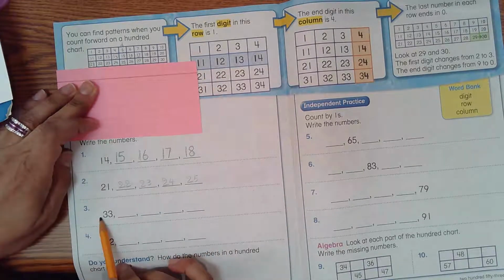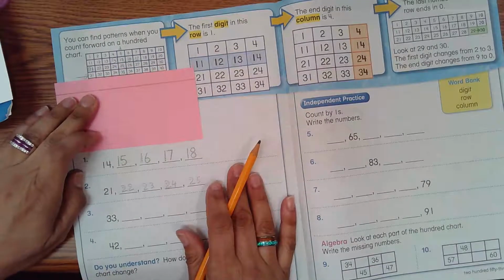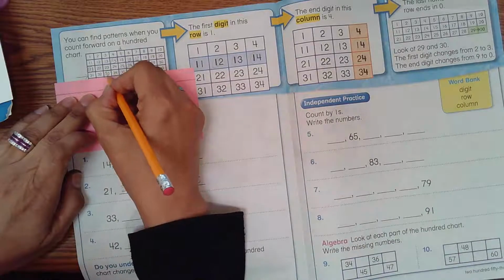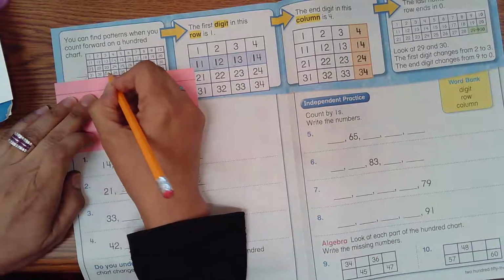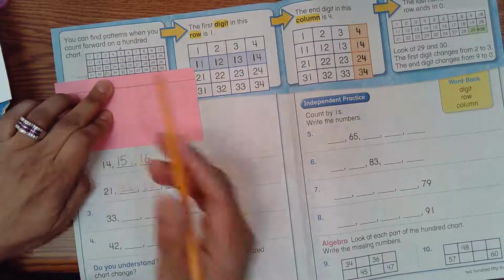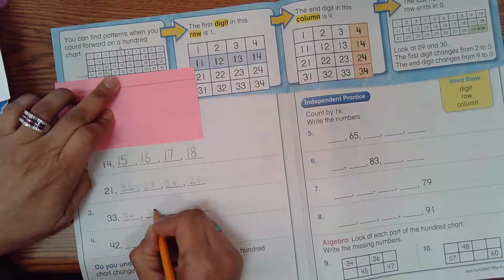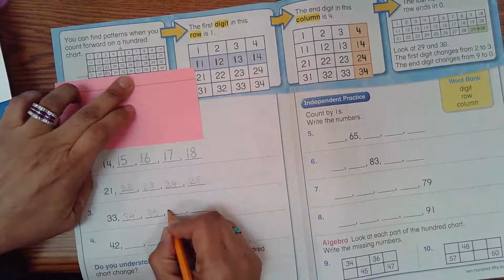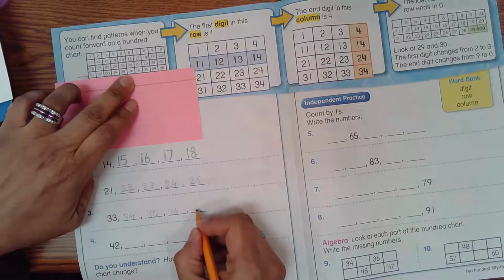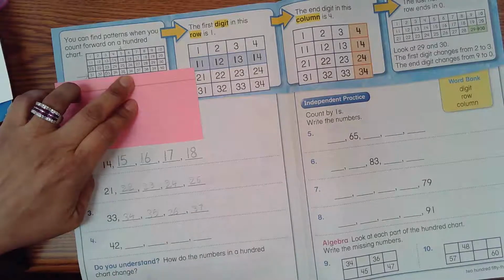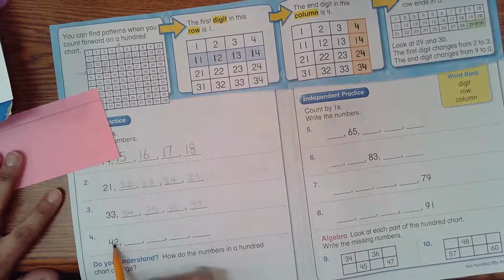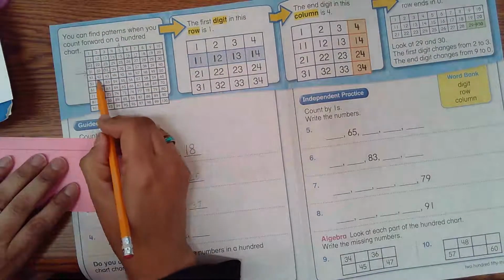Okay, let's go for 33. Here you go. I'm gonna put my circle here to know that I'm starting from 33. One more, 34. One more, 35. One more, 36. And one more, 37. Okay? 42, it's here.